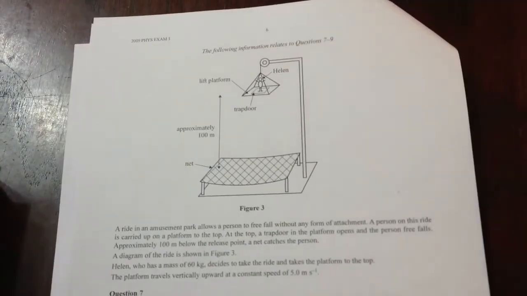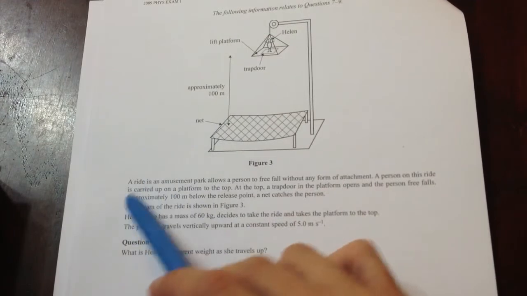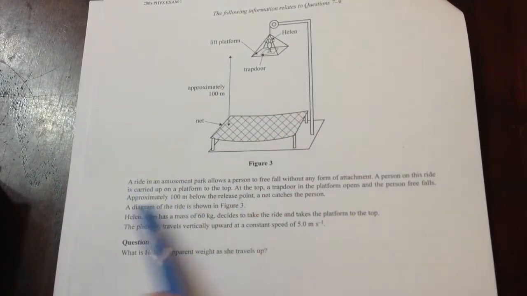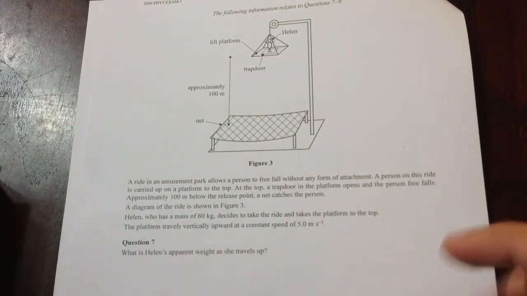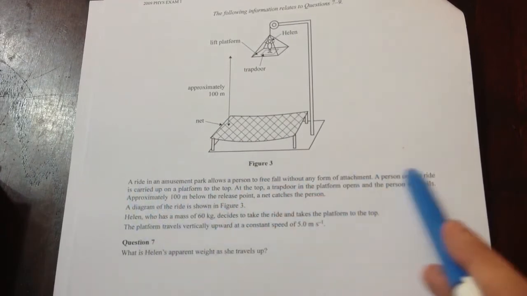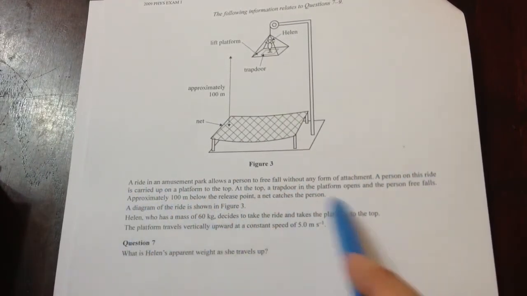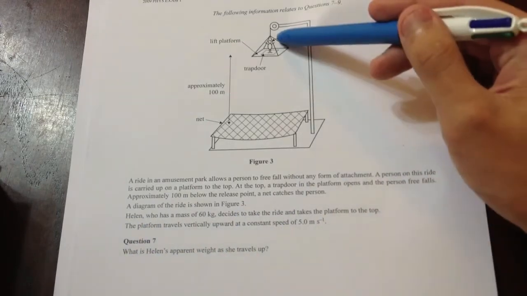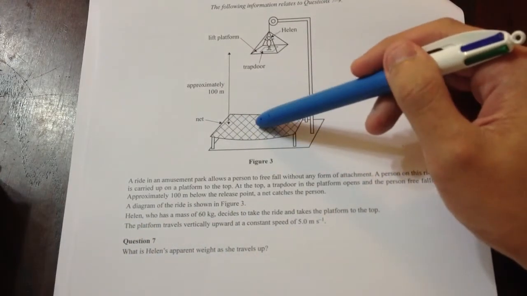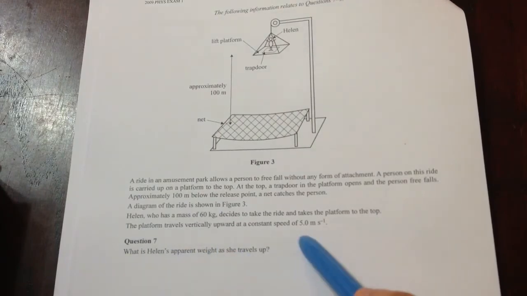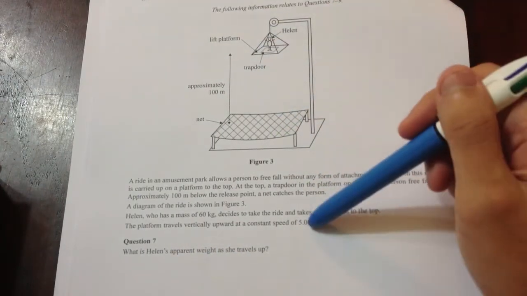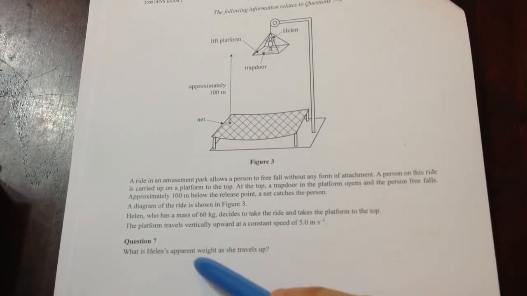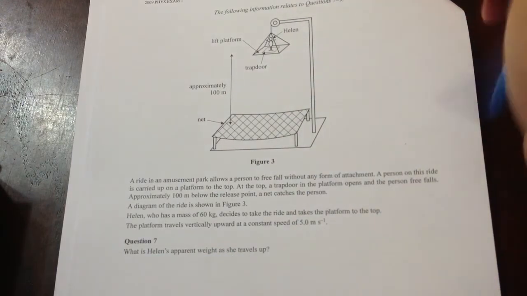Okay, next question. Alright, it's a free fall question. When it's a long question and you're in reading time, you have to get through it really quickly. Just find out what's happening. So it's something being dropped and caught by a net. This platform is moving upwards at 5 meters per second. What is Helen's apparent weight as she travels up?